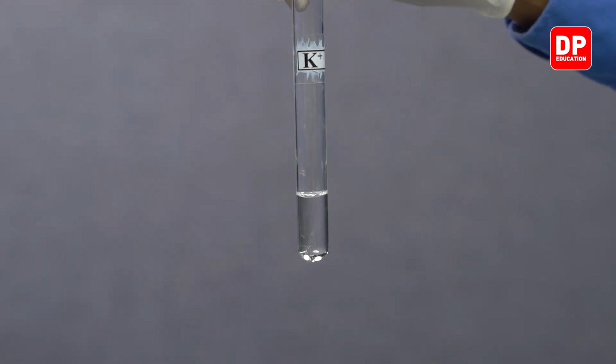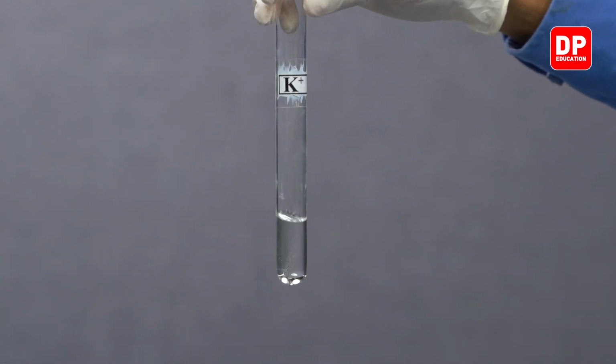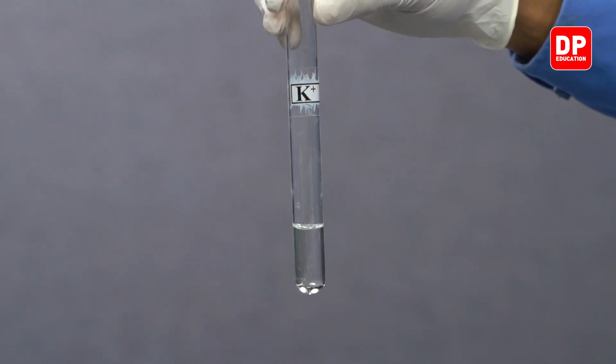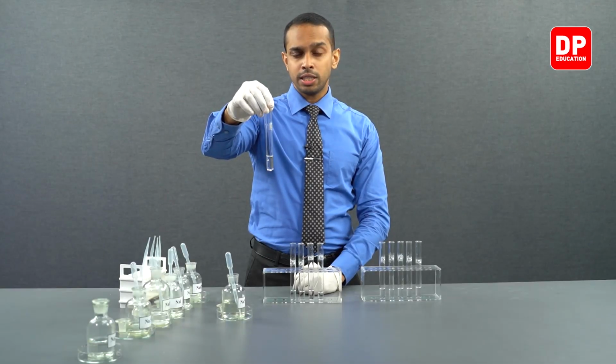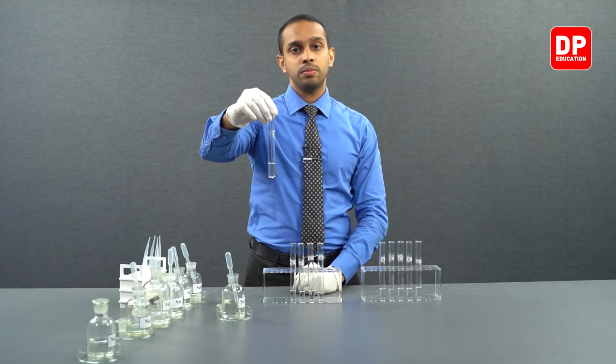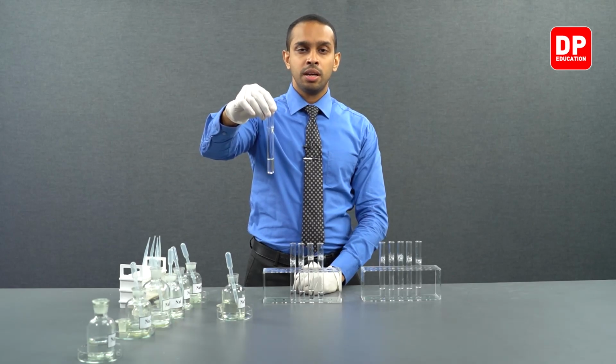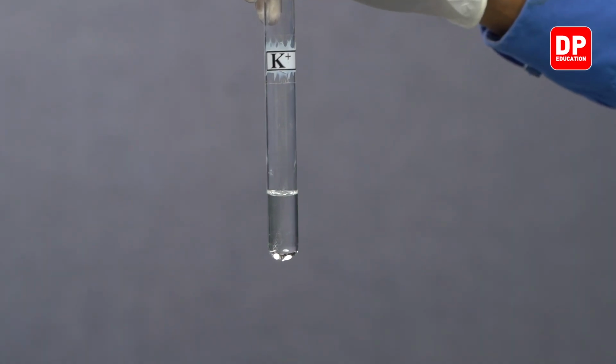Upon addition of nitrite ions into potassium 1 plus ions, we do not see a precipitate being formed. This is because the potassium nitrite that is formed is soluble in water. In fact, all of the group 1 nitrites are very soluble in water.